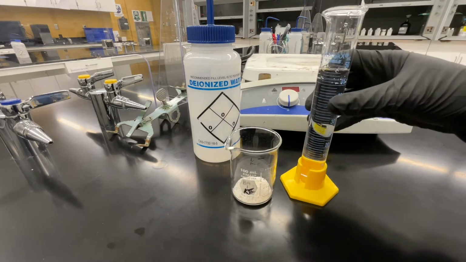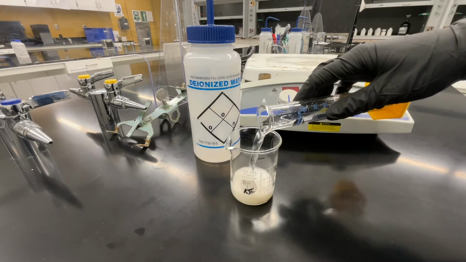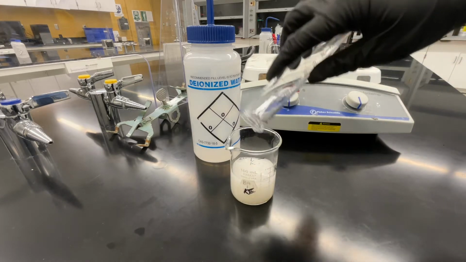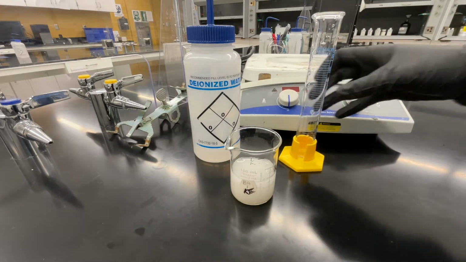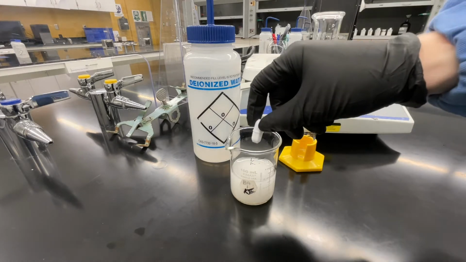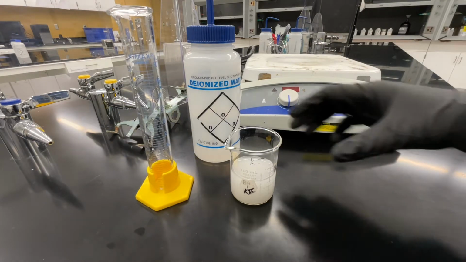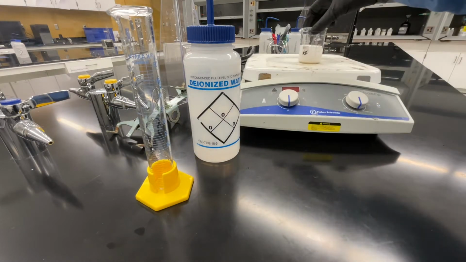Transfer the 50 milliliters of DI water to beaker number 1 containing your unknown mixture. As the water is added, think about what is happening to each of the 3 substances in your mixture. Think about why we're adding DI water and how that's going to help us with separating the components of the mixture. Place your stir bar into this beaker as well, and then you're going to transfer the beaker to a stir plate.